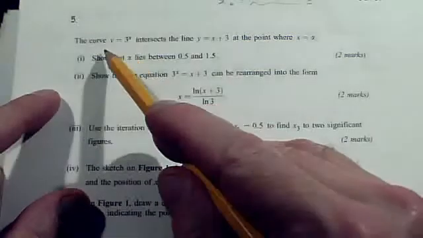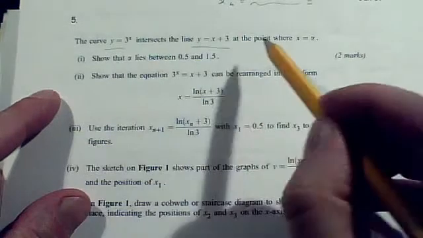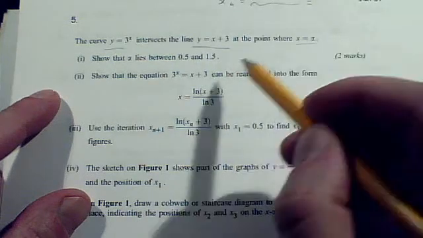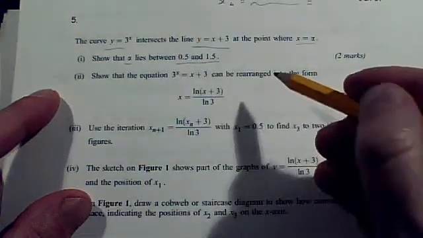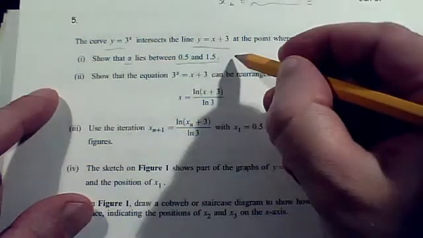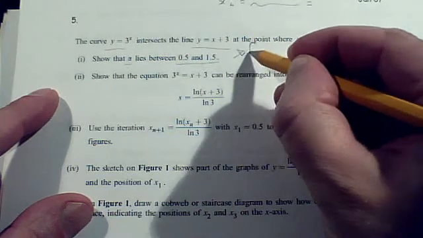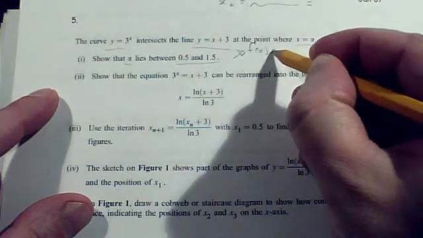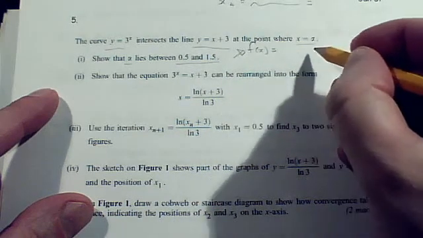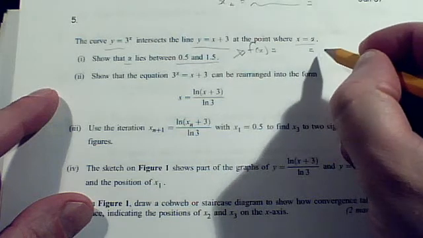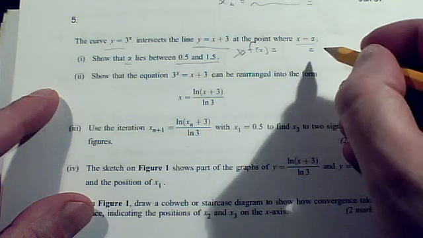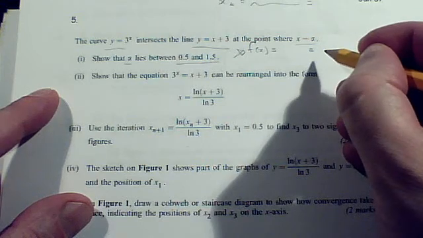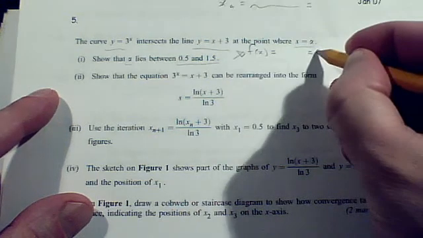Okay, so we've got a curve intersecting a line, and we've got to show the point where that happens when x is alpha. We've got to show that alpha is between these, so that's a giveaway for the general method. But remember, that method means you need to be solving an f of x. You've got to find out what f of x equals a particular value. And that particular value, f of x, has to equal, do you remember? Do you remember? F of x has to equal 0.